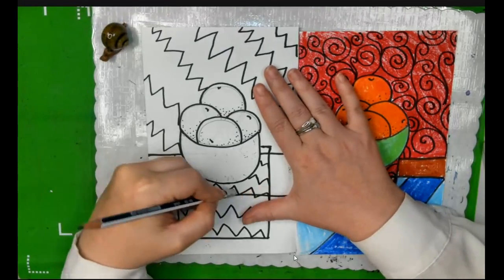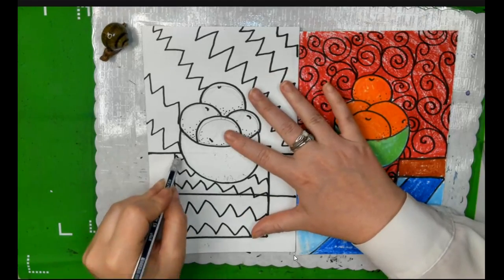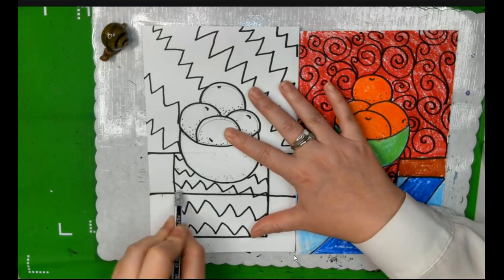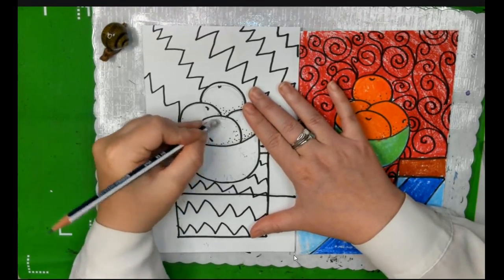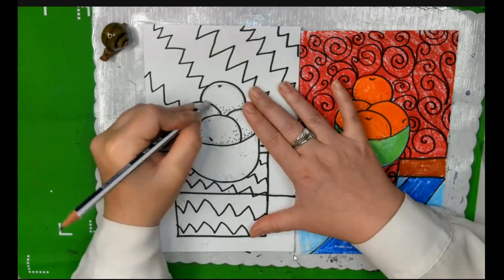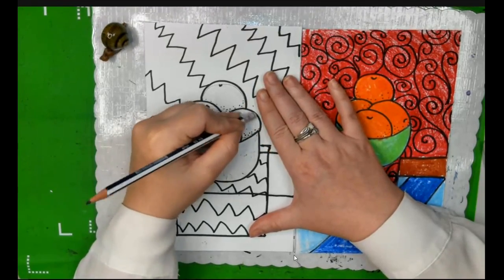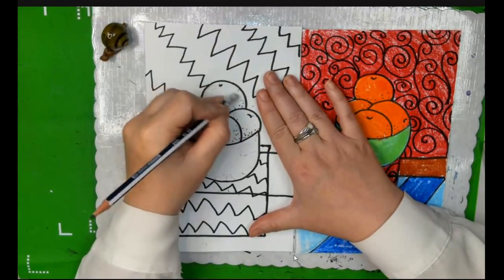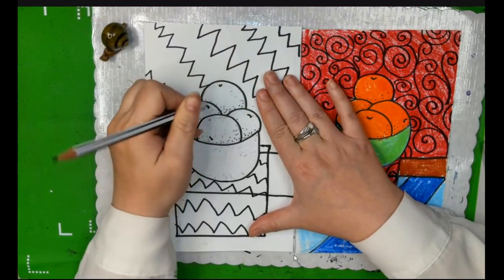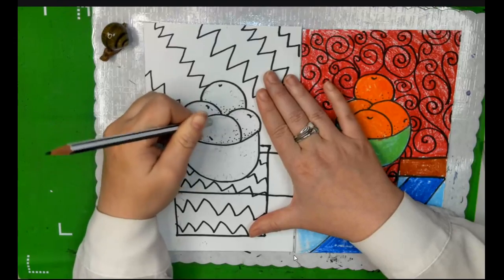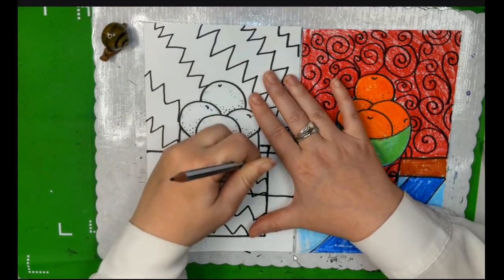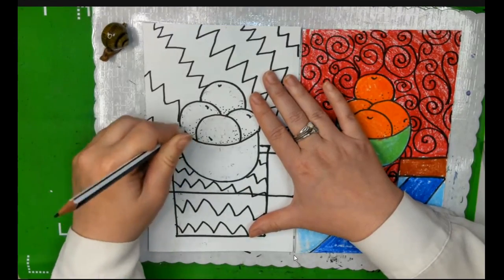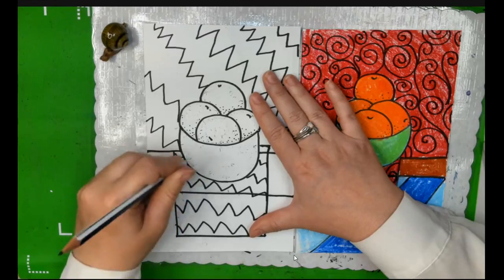Maybe try using the swirl pattern. But if you like the zigzags, you can do the zigzags also. Make sure you erase all of those pencil marks because our next step is to color it in.